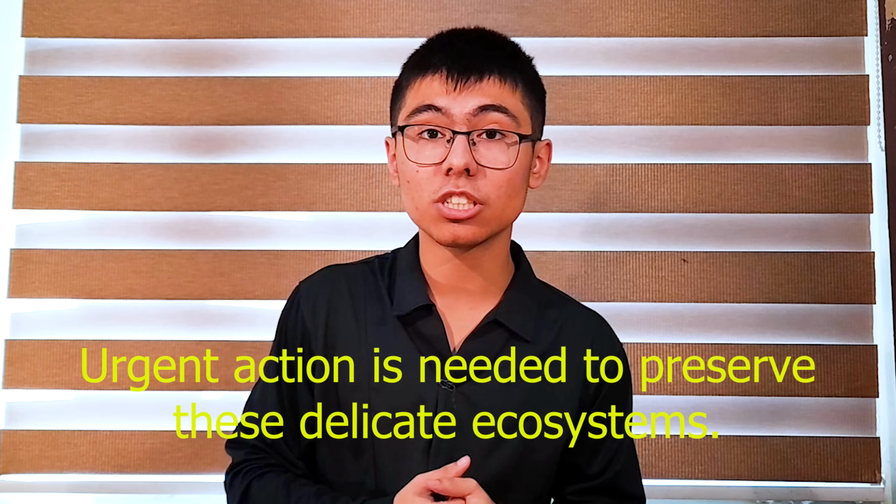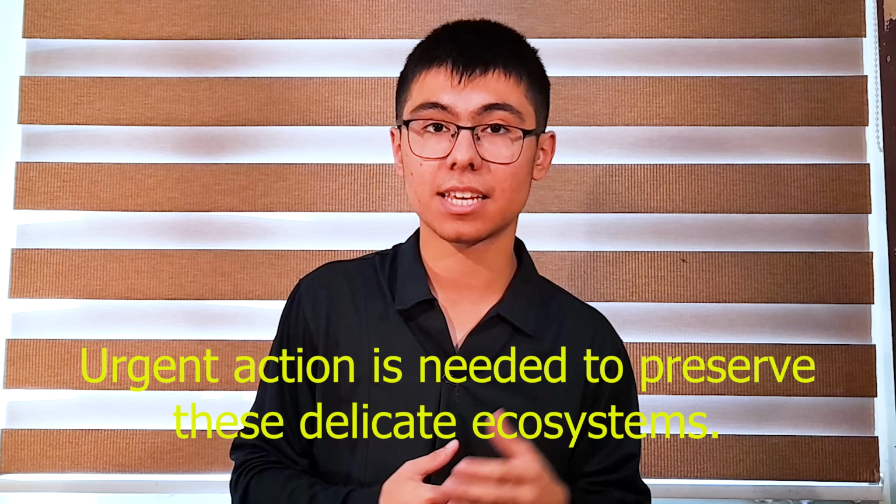Let's practice this strategy. As you read, underline key sentences that seem important. These might be statements, facts, opinions, or transitions in the author's argument. Now let's apply this to our coral reef question. Look for sentences that reveal the author's perspective. Maybe you underlined something like, urgent action is needed to preserve these delicate ecosystems. This gives you a clear indication of the author's view without relying on your own opinions.